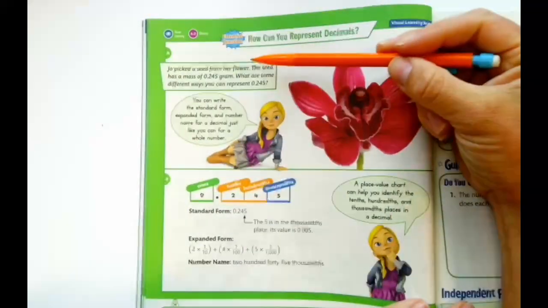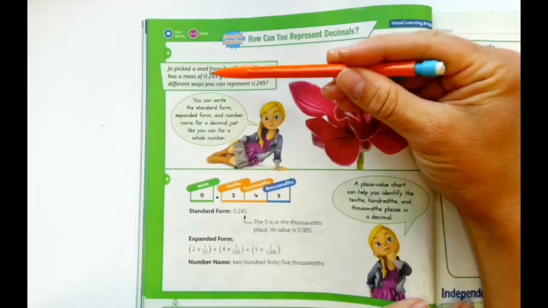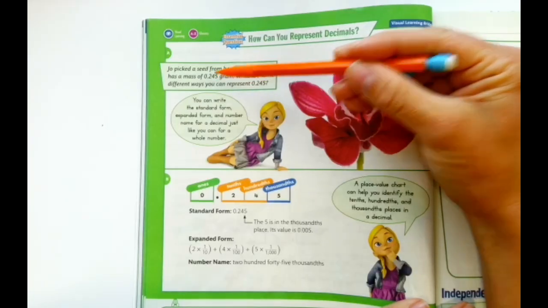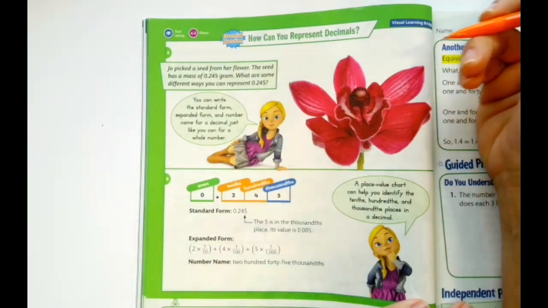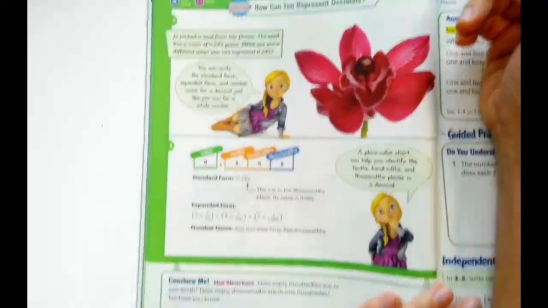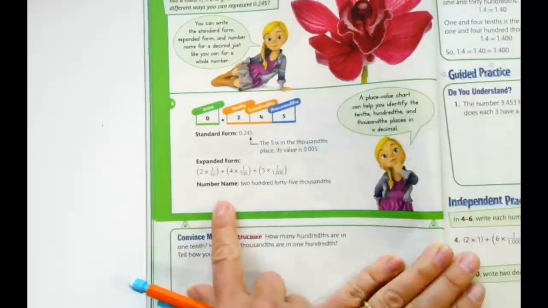Joe picked a seed from her flower. The seed has a mass of 0.245 gram. What are some different ways that you can use to represent that number? And it isn't "0.245". That's how you read it like a math moron. A mathematician would read it like it says here in the number name.